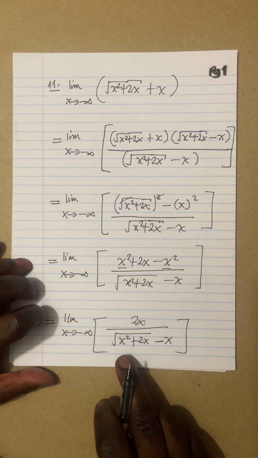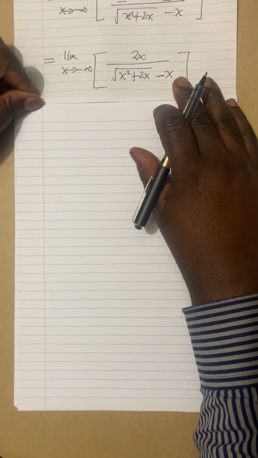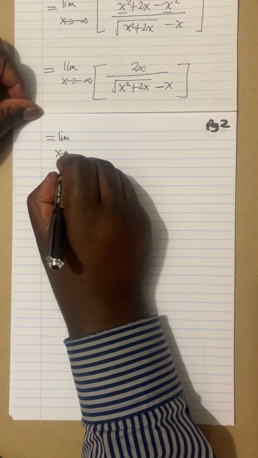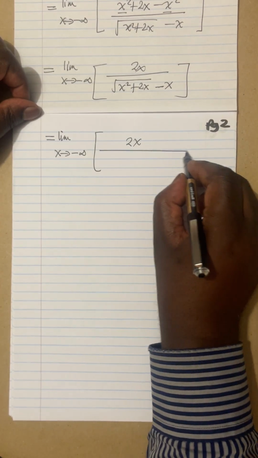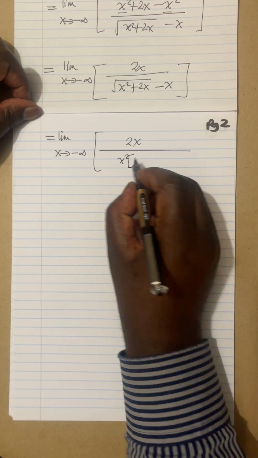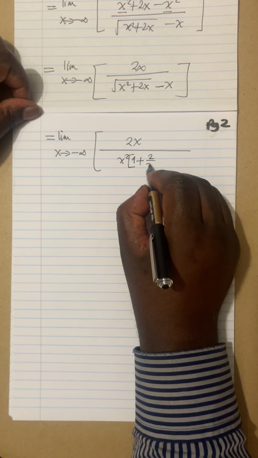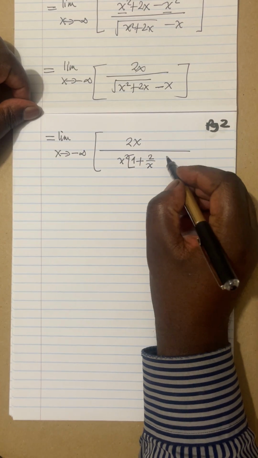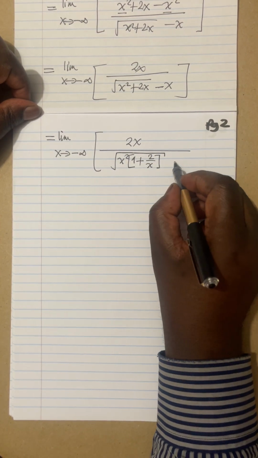Now I'm going to factorize this expression under the square root sign by taking x squared as a common factor. Let me move this one down a bit. Right, so I'm now saying this is equal to limit as x approaches minus infinity of 2x in the numerator. In the denominator now I'm going to have square root of x squared, open brackets, x squared into x squared is 1, plus x squared into 2x, it will be 2 over x. And then I'll close the bracket. Remember, it's under the square root sign, like so. And then we have minus x there.